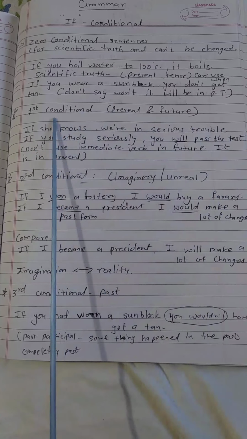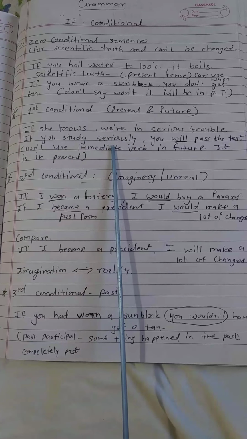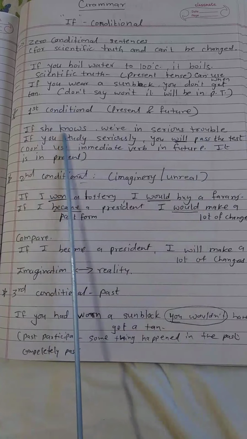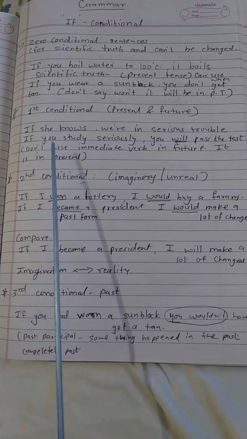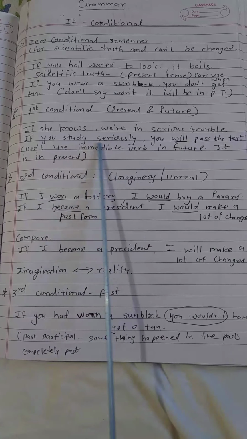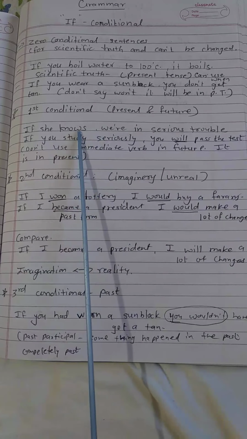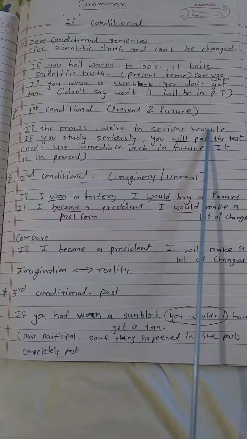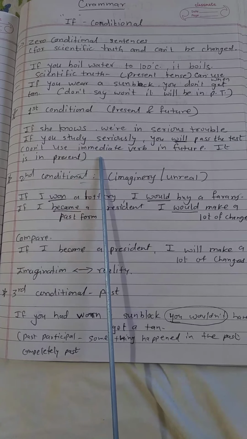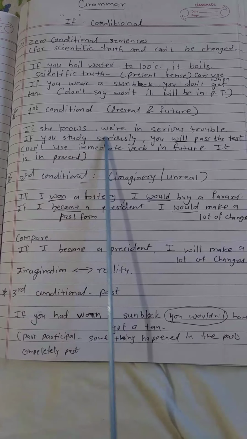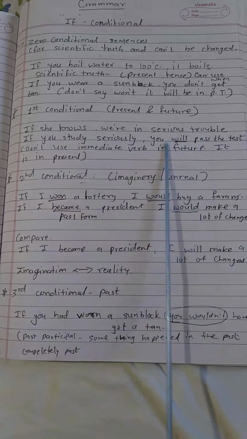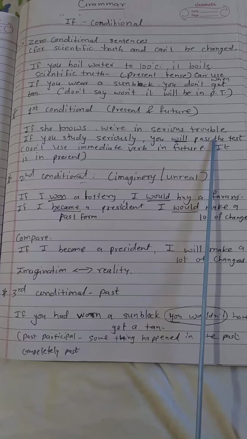This sentence is in present tense. But how can we use present and future together? If you study seriously, this is present. You will pass the test. So "will pass" is in future. So don't use the immediate verb in future. It is in present, and in the second part you are supposed to use future.